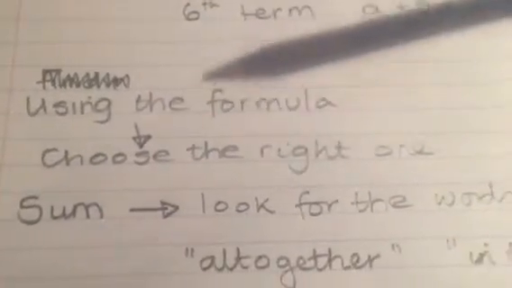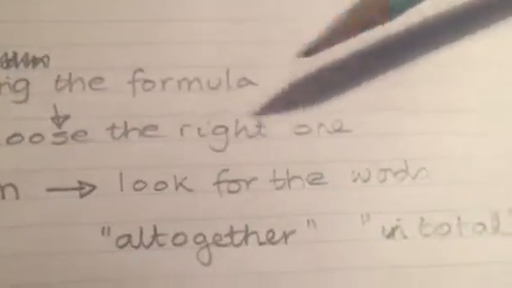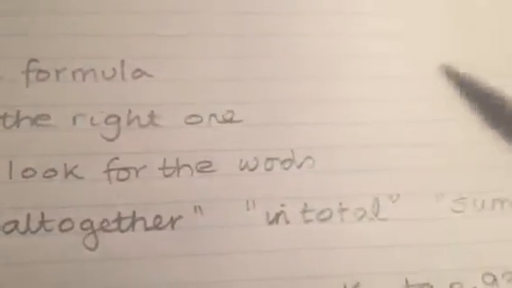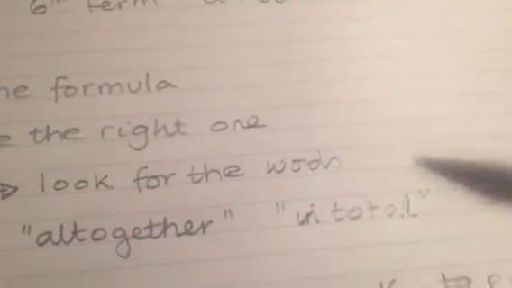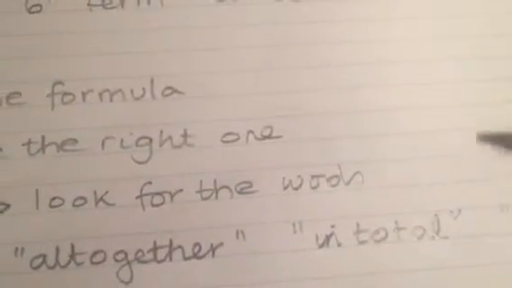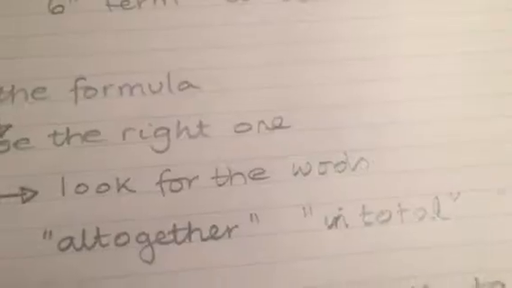Now, one of the key things where people make mistakes is that they use the wrong formula. So you need to make sure before you start that you've absolutely got the right formula. And one of the ways to spot it is to look for the words altogether, in total, the sum, because all of these will indicate that you're trying to use the sum formula rather than the nth term formula. Make sure that you pick the right formula, write out the formula, and then substitute in your values for a and d.